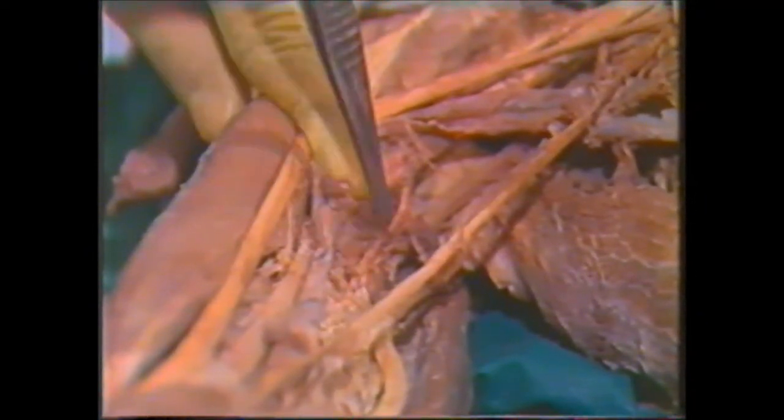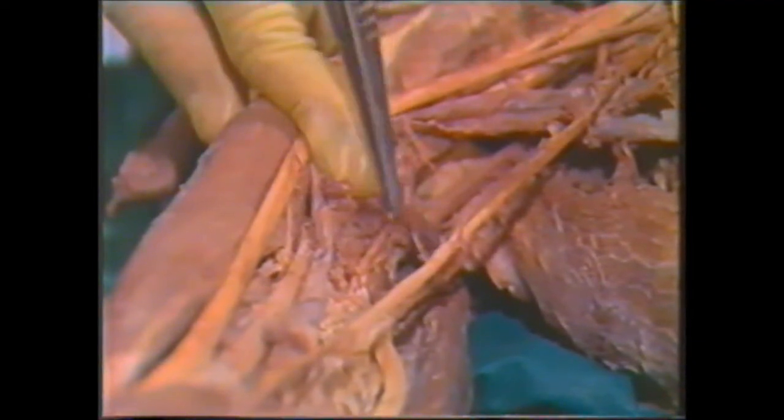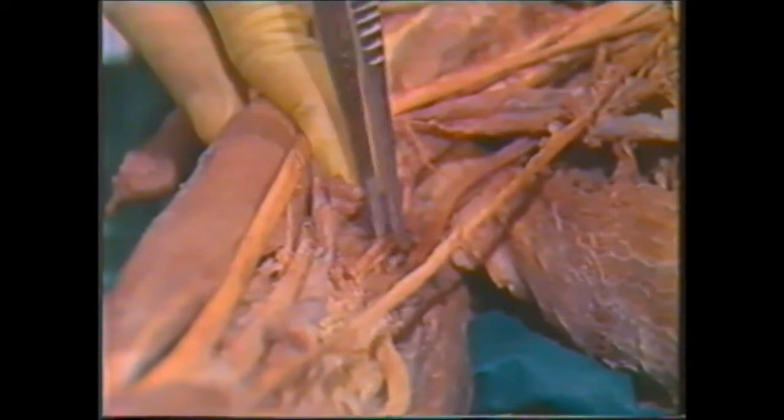This is the superior ulnar collateral artery. This is the brachial artery.